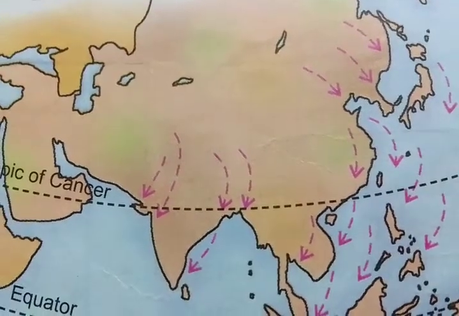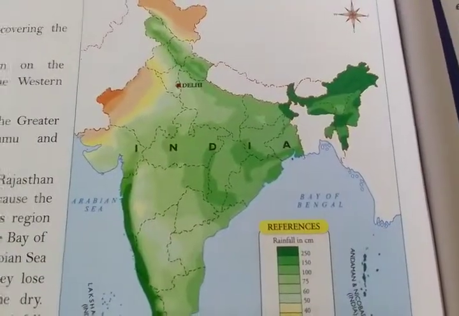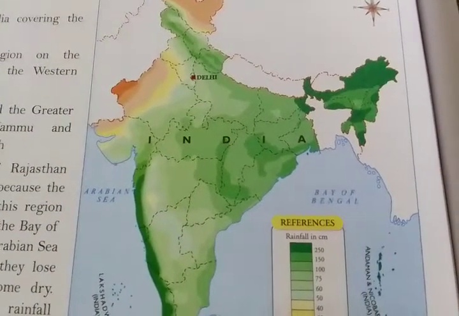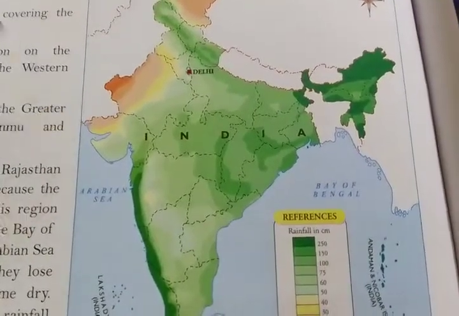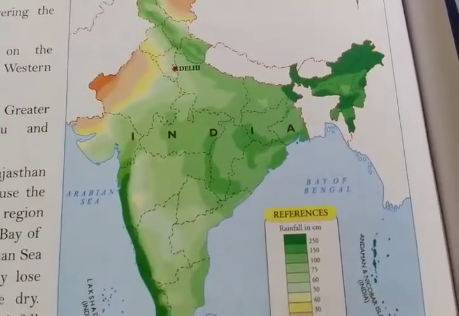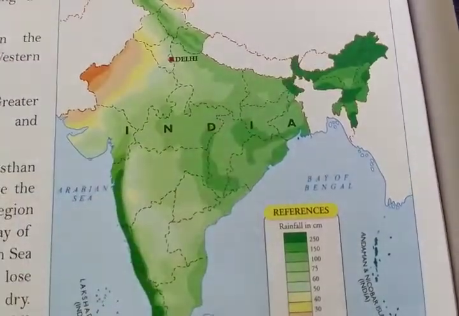Here is a map showing the pattern of annual rainfall in India. You can see the pattern of rainfall, that is lower in this part and higher in the darker part. So this was the chapter.